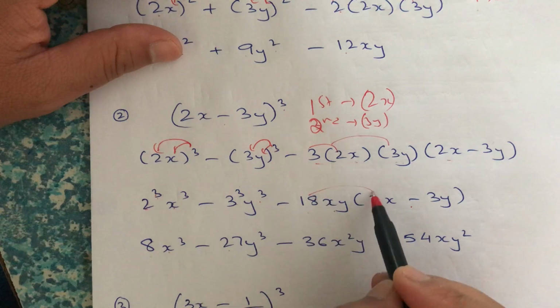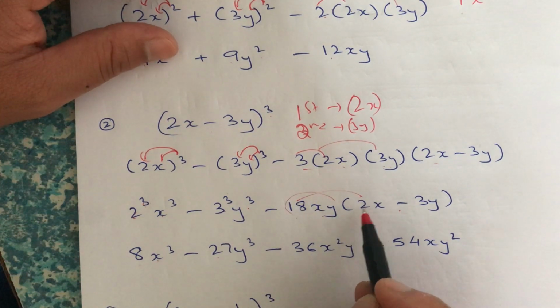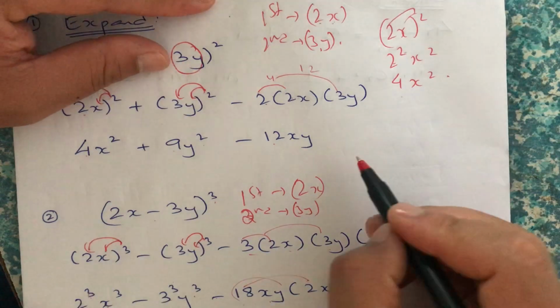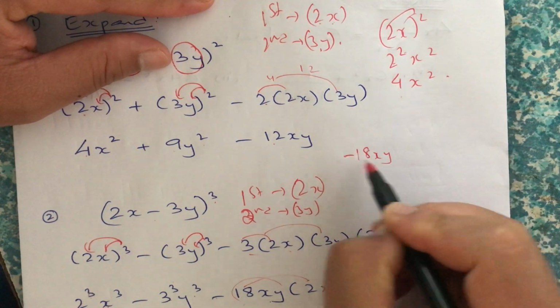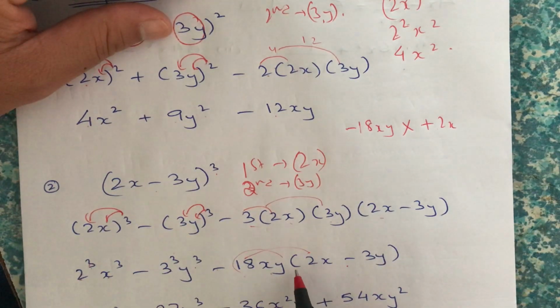Now when I multiply this, indirectly in the rough, it's like 18xy getting multiplied with 2x. First the sign. So indirectly it's like minus 18xy is getting multiplied with the plus 2x, because you have a plus 2x.